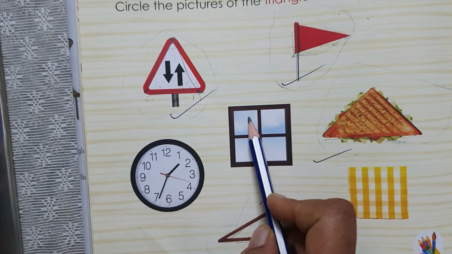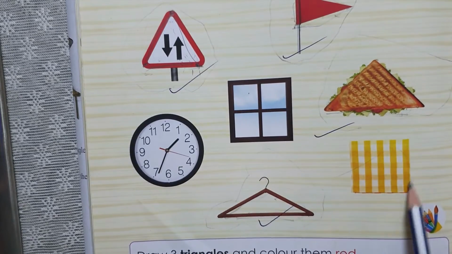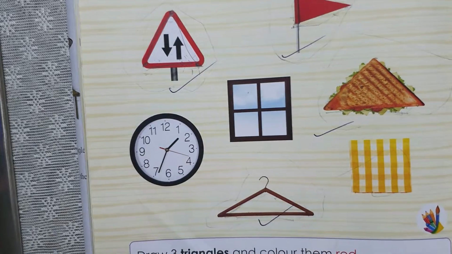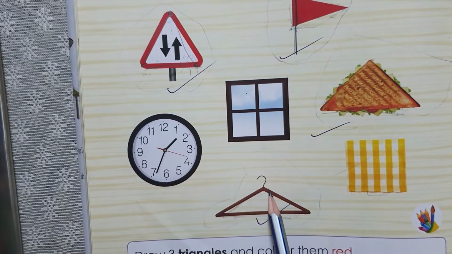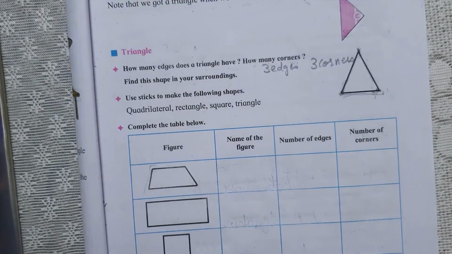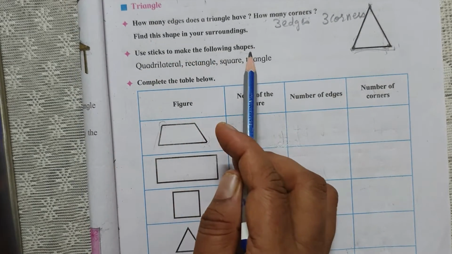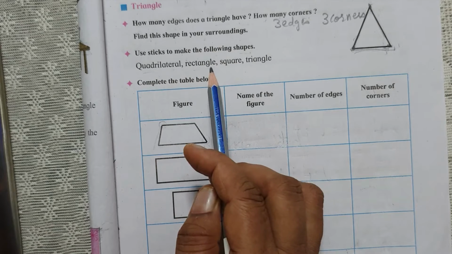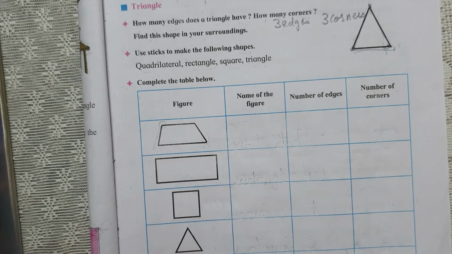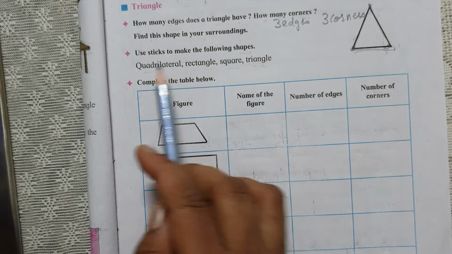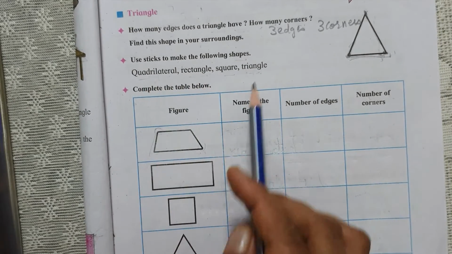This is a square, okay, and this is also a square. This is a circle. This is a triangle. Use sticks to make the following shapes: quadrilateral, rectangle, square, triangle. Now children, you have to take some matchsticks and make these shapes. So this activity you have to do on your own.